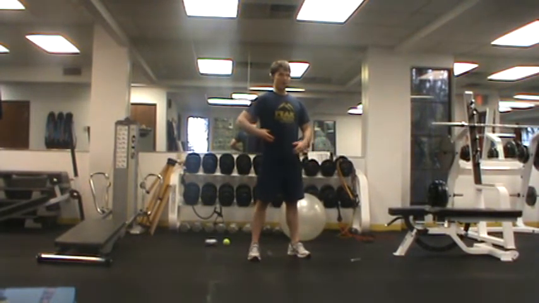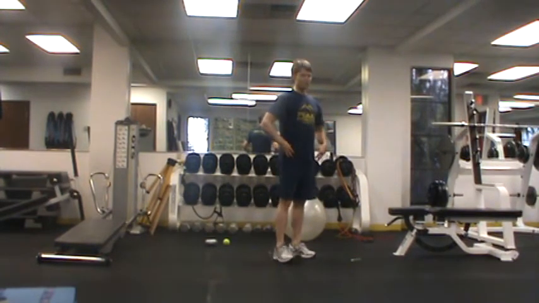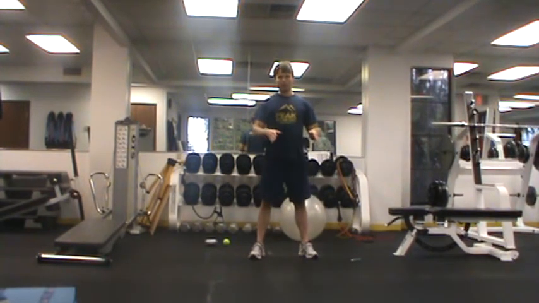Generally, we get a shortening of the obliques, of the muscles of the back, of the hips, really the areas that we're trying to work with abdominal training. And as a result, we can't tone these muscles or engage these muscles effectively.